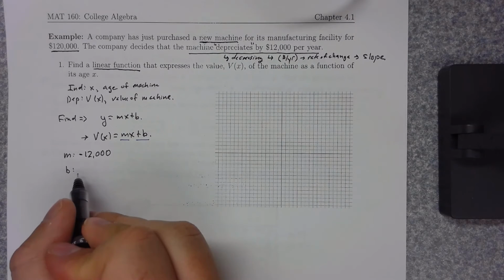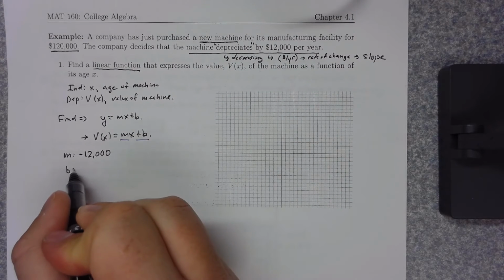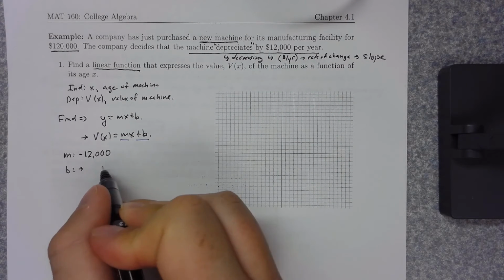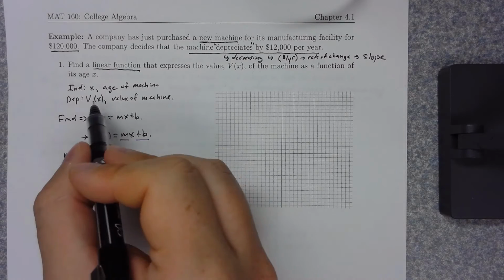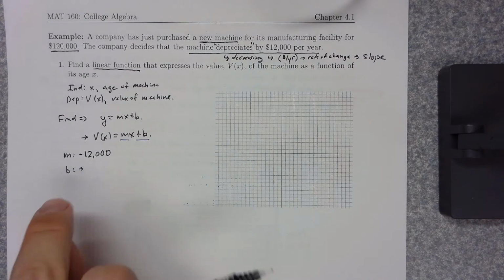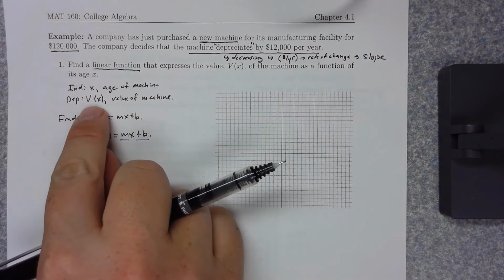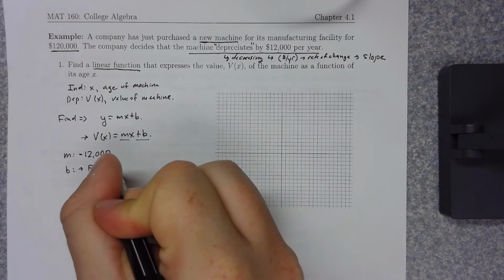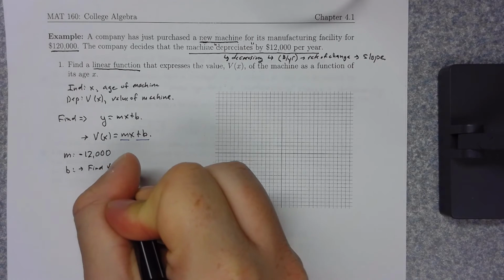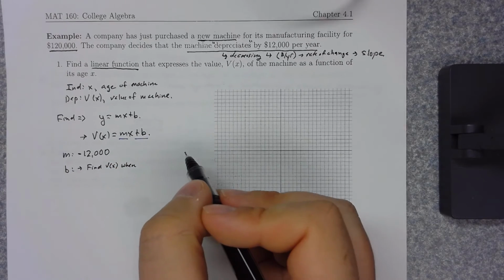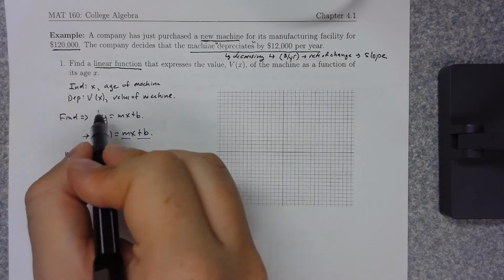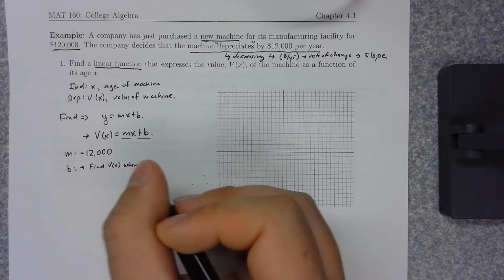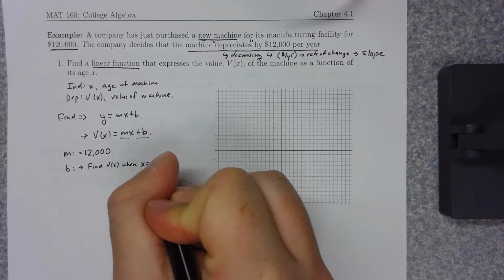And my y-intercept, that's what b is. So what does that mean in context of these variables? The y-intercept means I want to find v of x when the independent variable, which is age, is equal to 0.